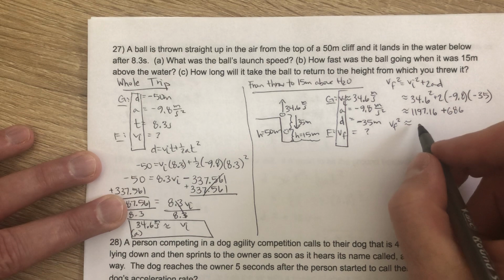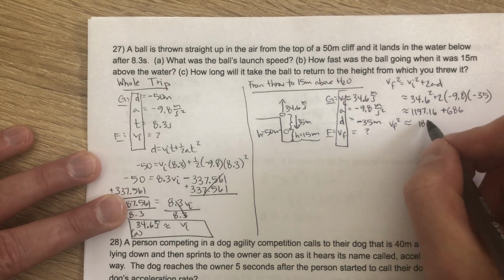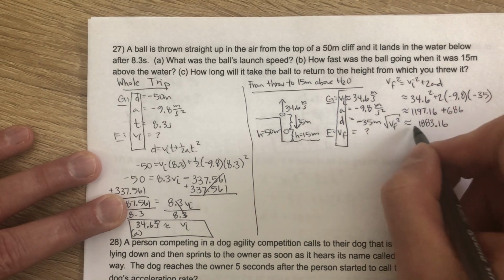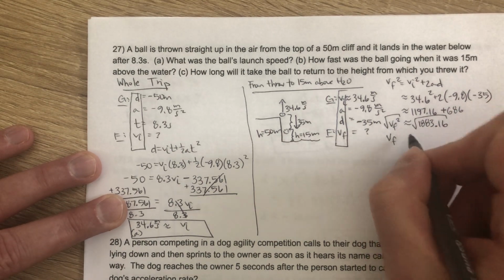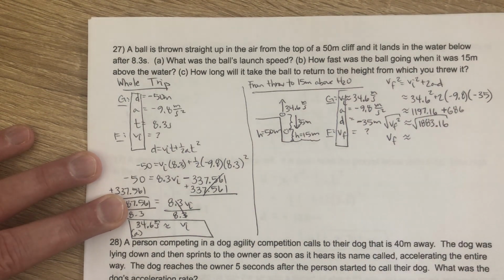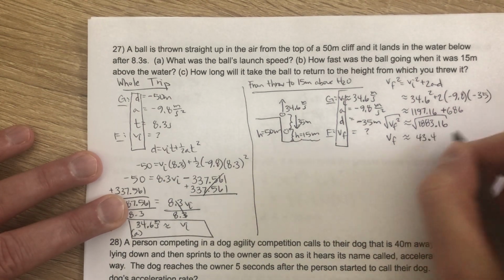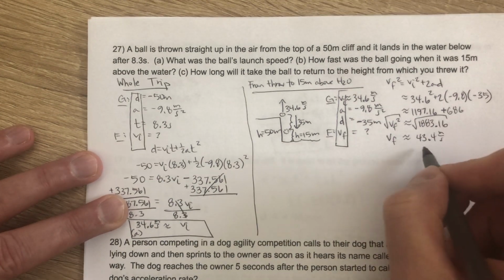So the final velocity squared equals 1,883.16. Take the square root of both sides, and we get about 43.4 meters per second. I want to talk about this a little bit here before we move on.